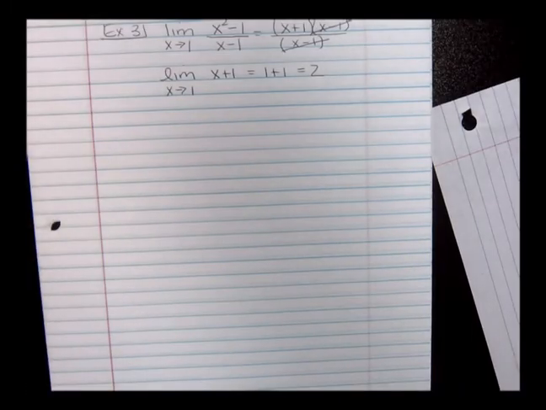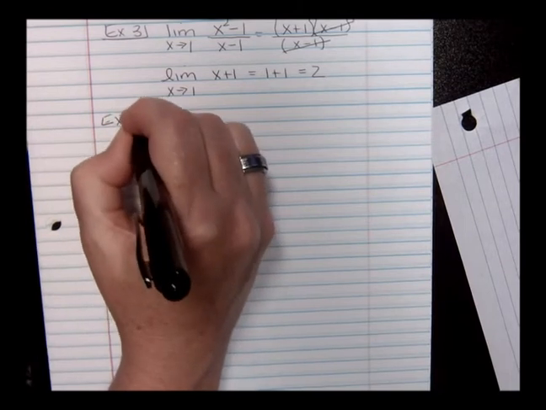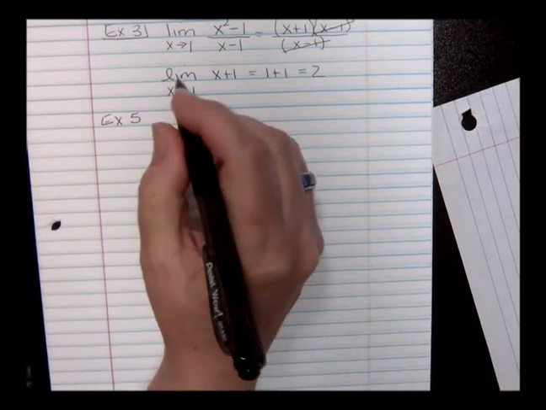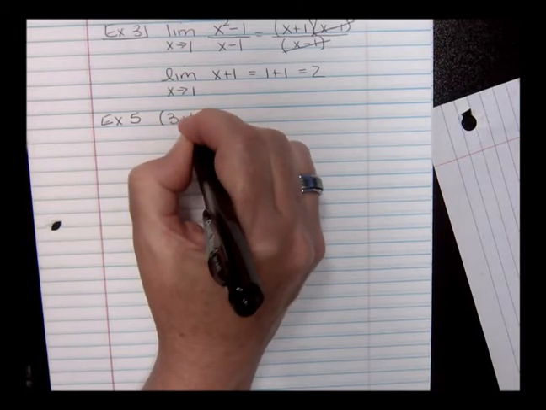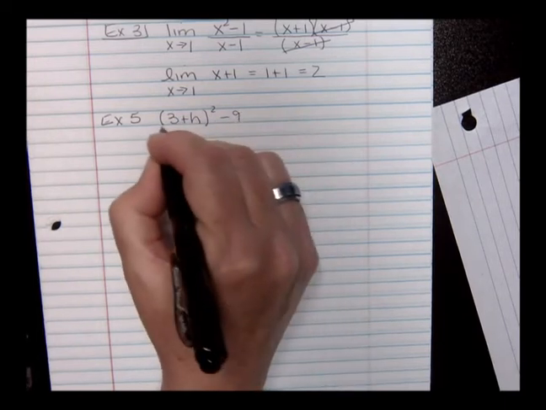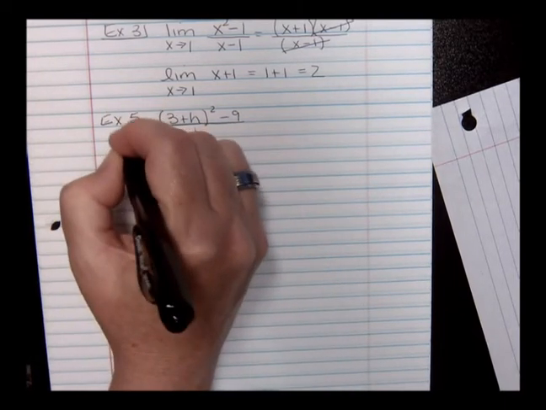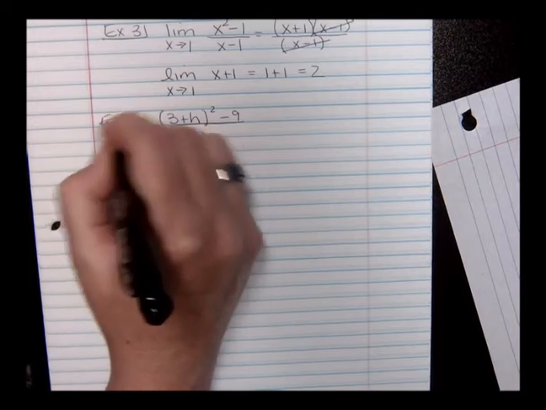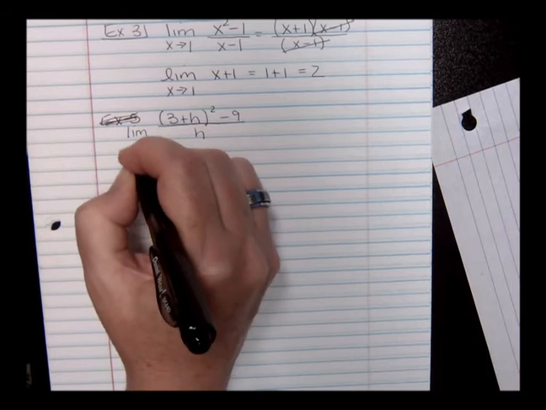example 5. Three plus h quantity squared minus 9 over h.